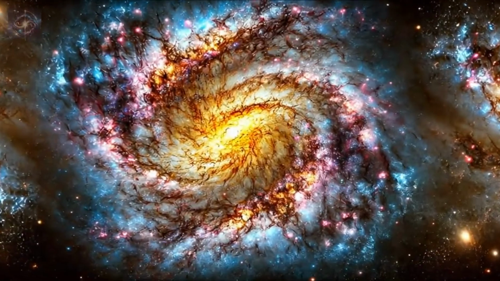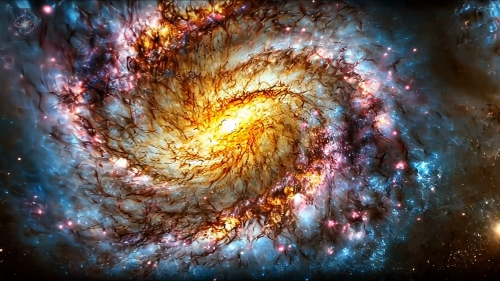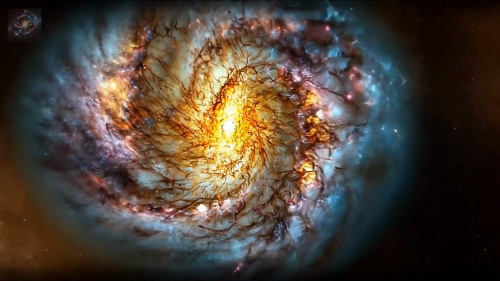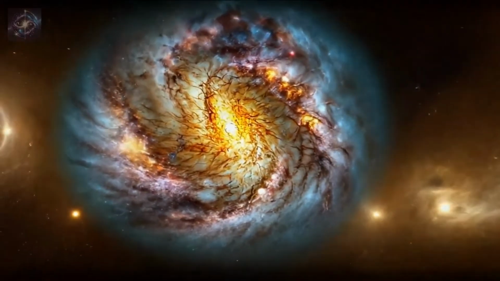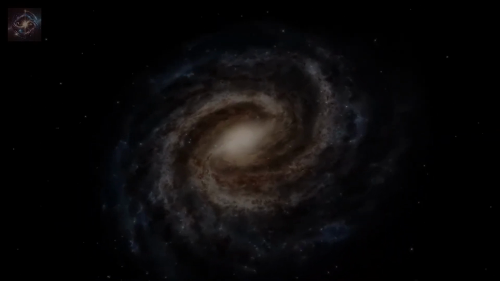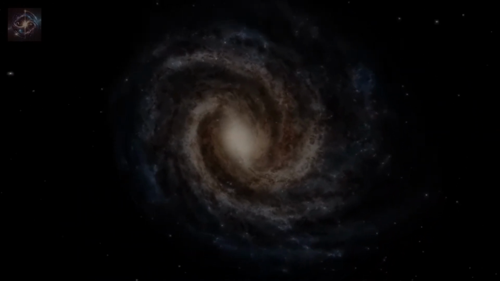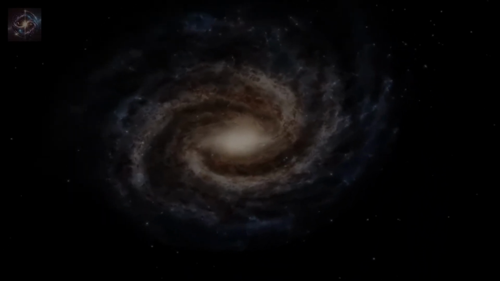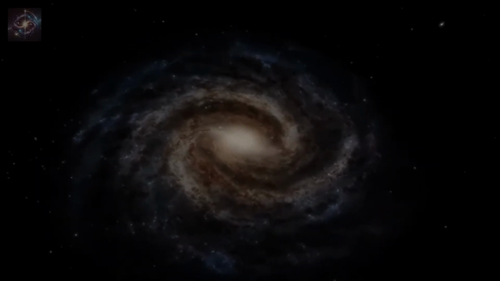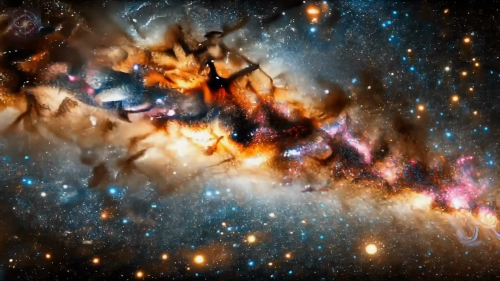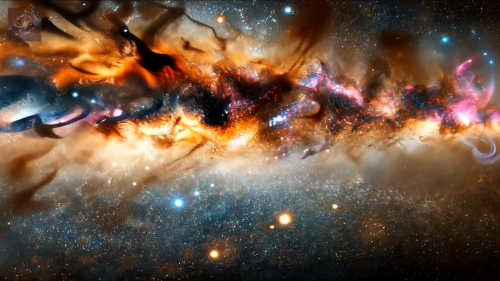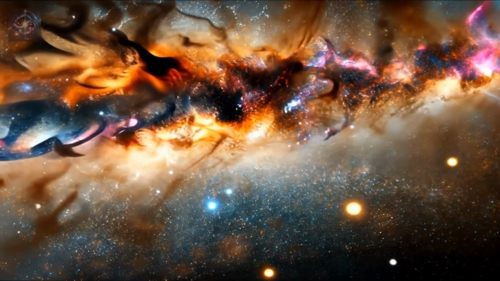During the first fractions of a second, forces that govern the universe today, gravity, electromagnetism, and nuclear forces, separated from a unified state. Quantum fluctuations in the energy field left tiny ripples in the density of matter, which would later grow into galaxies and the cosmic web. As the universe cooled, the quark-gluon soup condensed into protons and neutrons, the building blocks of atomic nuclei. Within minutes, nuclear fusion created the first elements, hydrogen, helium, and trace amounts of lithium.